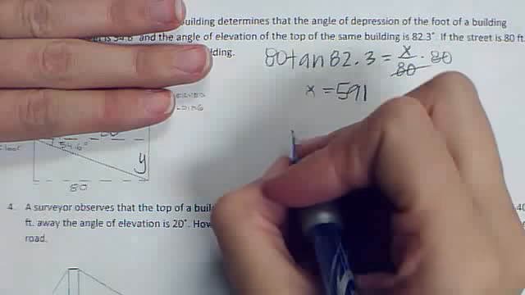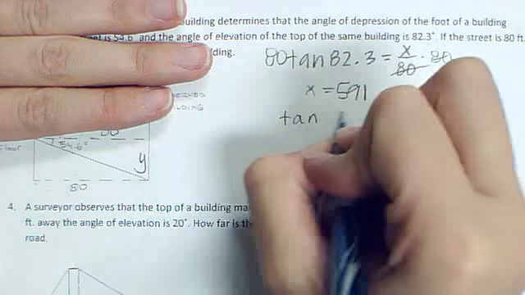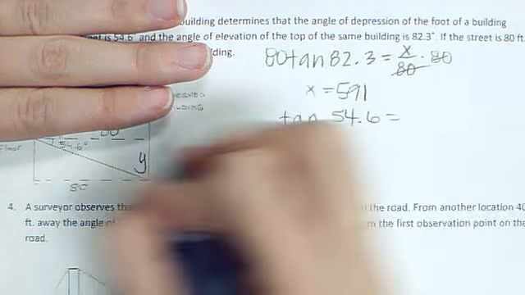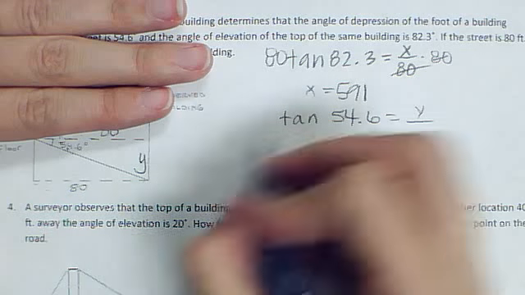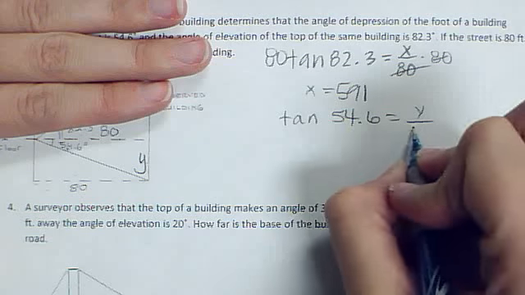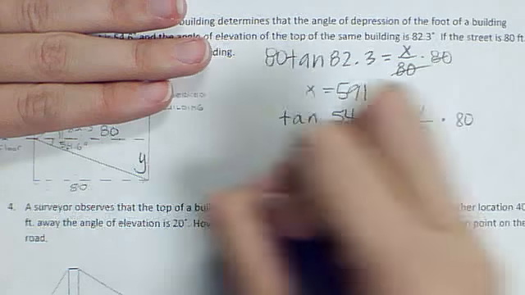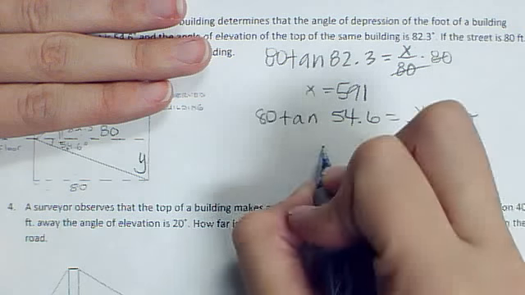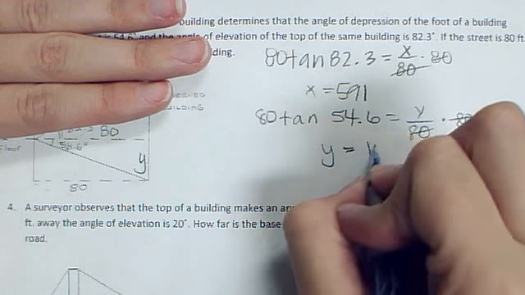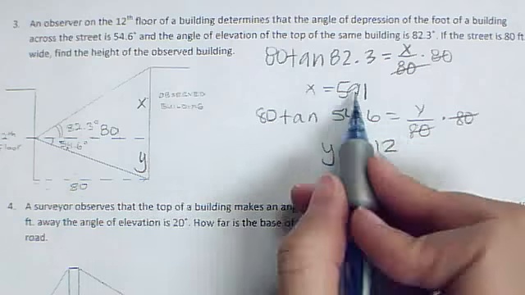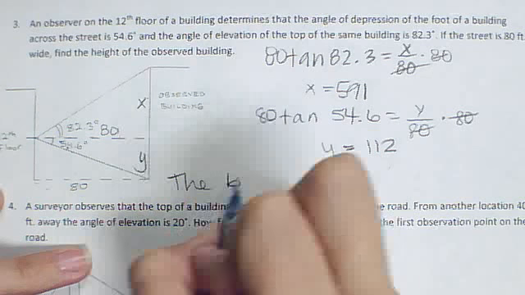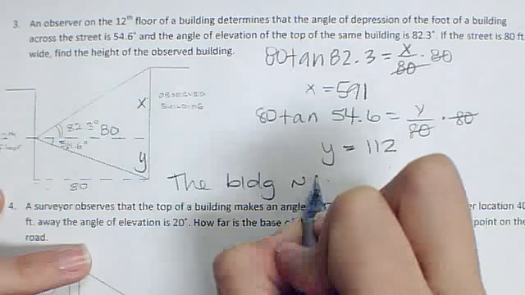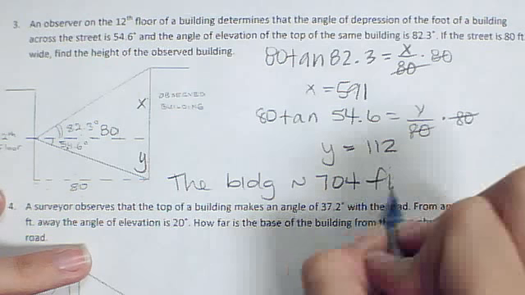For the second one, I'm going to do tangent again. The tangent of 54.6 equals the opposite side, which is y, over the adjacent side, which is 80. Multiply both sides by 80, and y is equal to about 112. If I add these two together, I know that the building is about 704 feet tall.